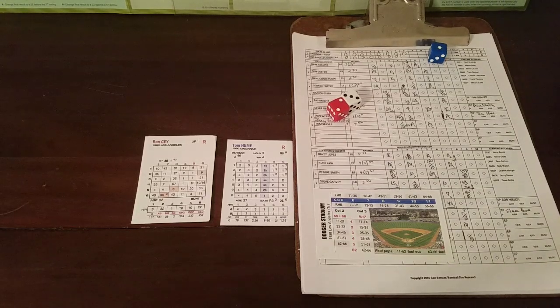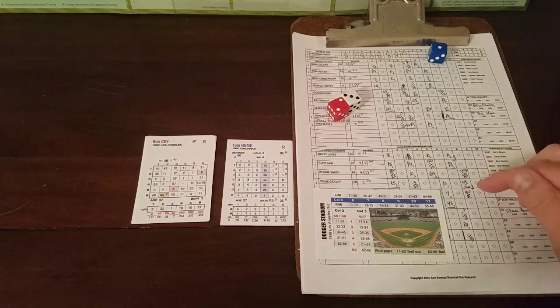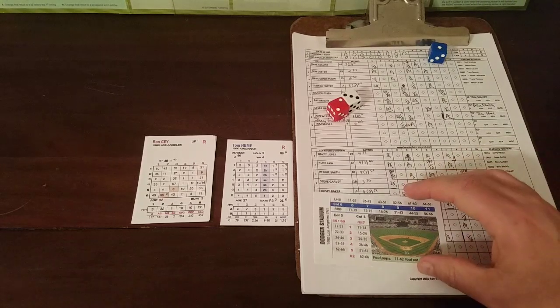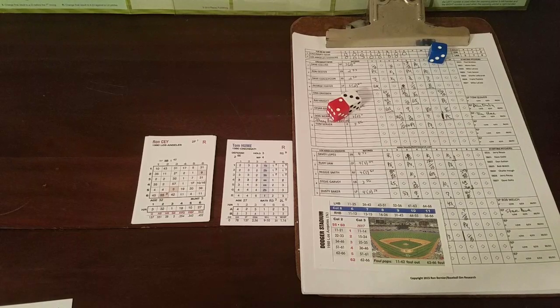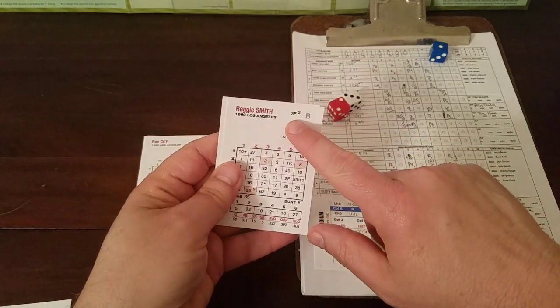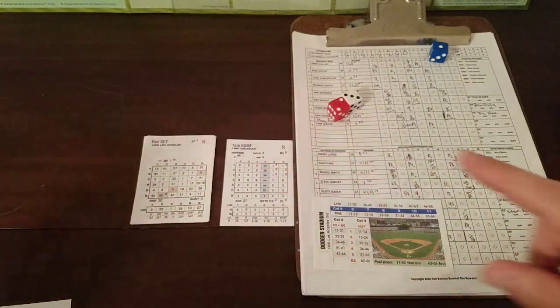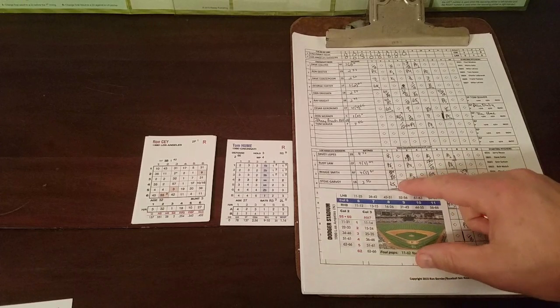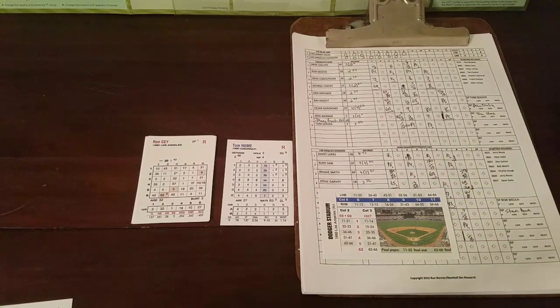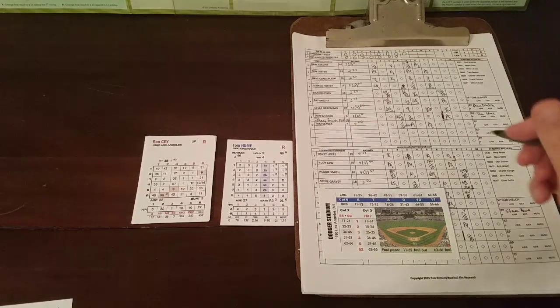The runner at second base is Reggie Smith, who's a 4, I think. Let's get his speed rating. Reggie Smith is actually a 3 right here. That's a speed rating. So we're going to roll 1 die. If it's a 4, 5, or 6, he's out at the plate. 1, 2, or 3, he scores. 2, he scores, so he beat the throw. Got it under the tag of Sosha.